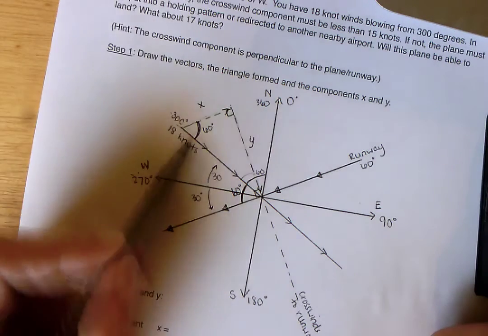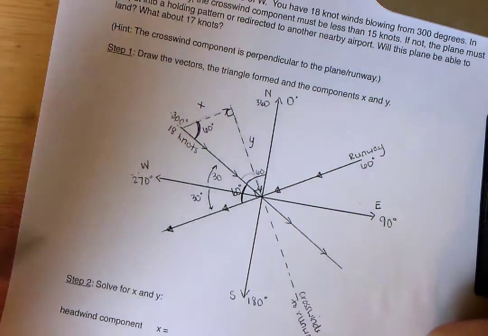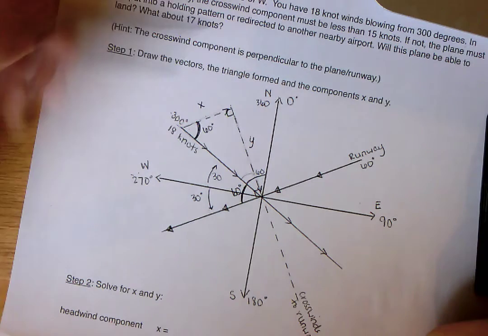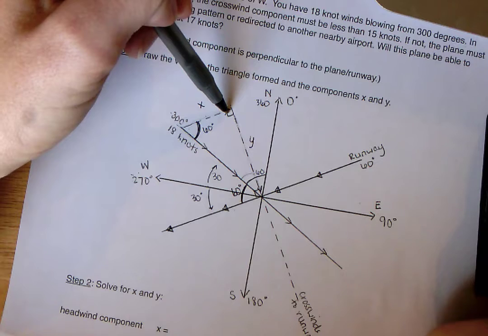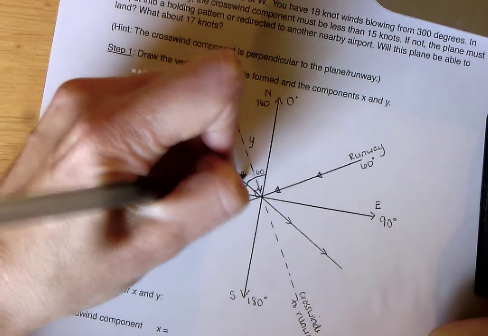So that's alternate interior angles right there. I don't know if you remember that from geometry, but alternate interior angles. So that's 60, therefore that's 60. And if this is 90, then over here is a 30-degree angle.